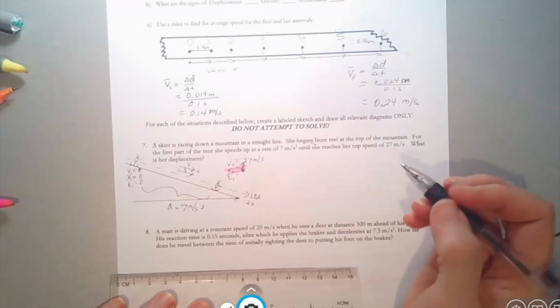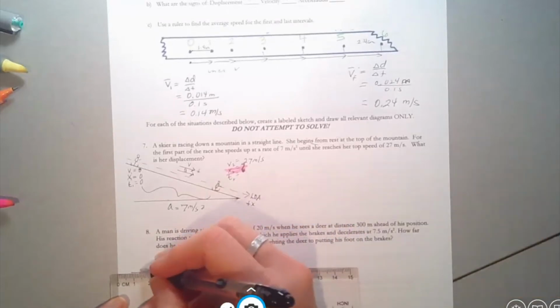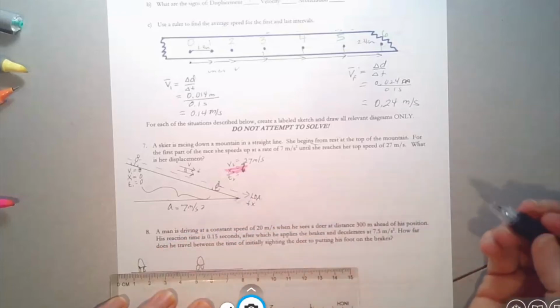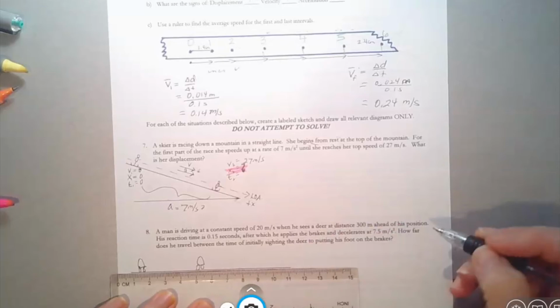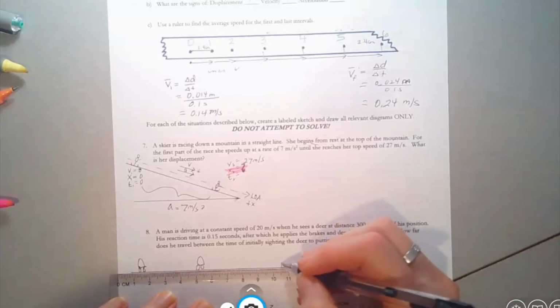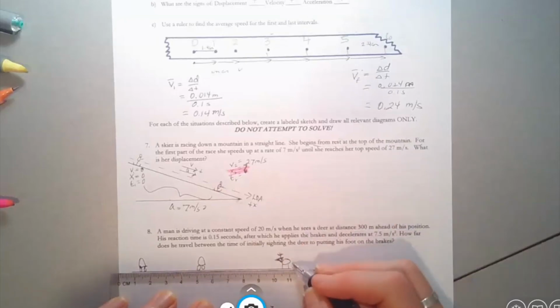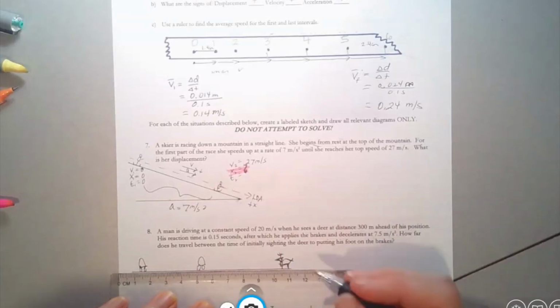Okay, a man is driving at a constant speed. So here's the car. He's just kind of buzzing along. And he sees a deer, the distance 300 meters ahead. Oh God, I don't know how to draw a deer. Here's a deer, little ears and antlers. How's that? Did I do okay? All right, there's my deer.